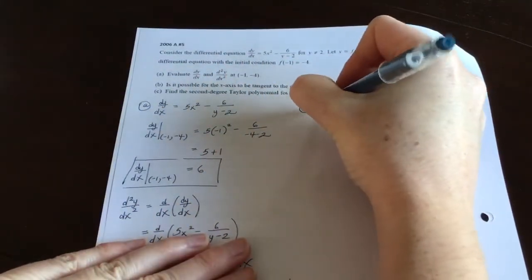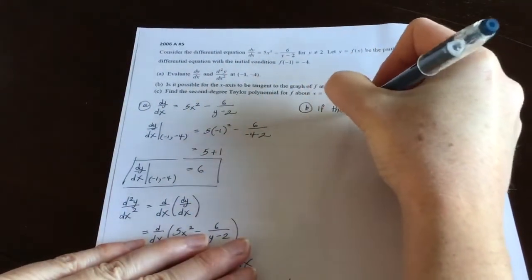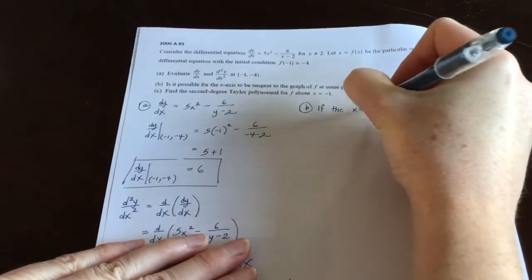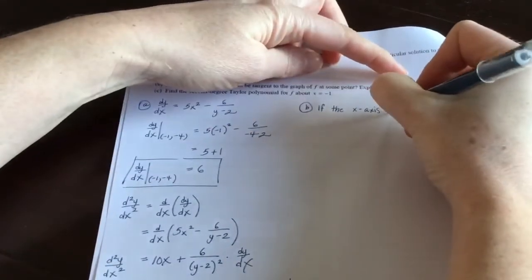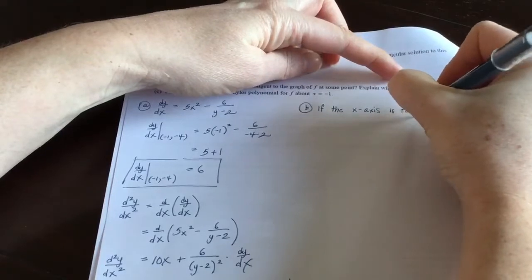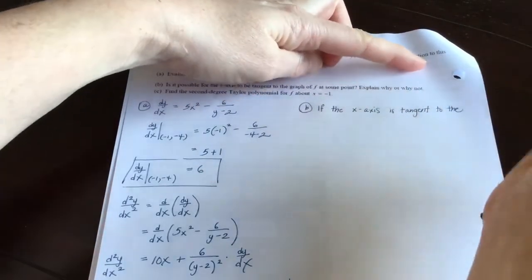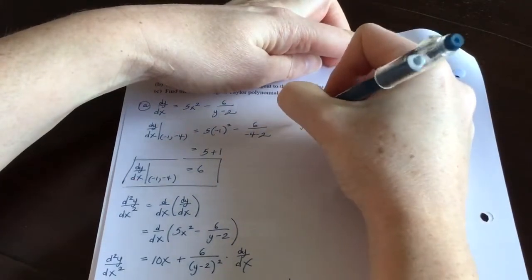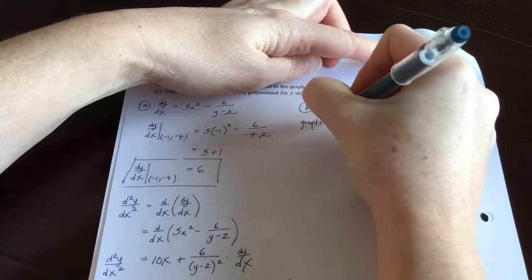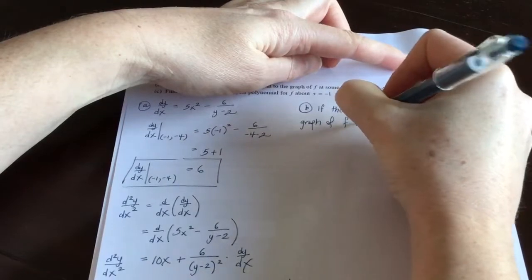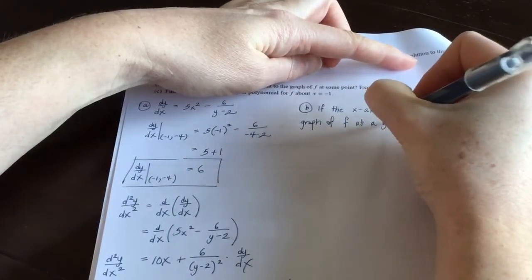So let's think about this. If the x-axis is tangent to the graph of f at a given point.